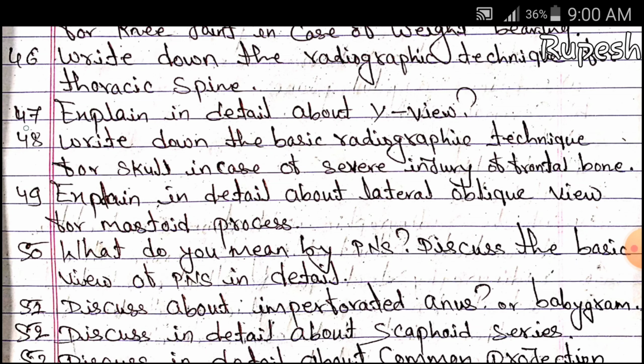Question number 47. Explain in detail about Y view.